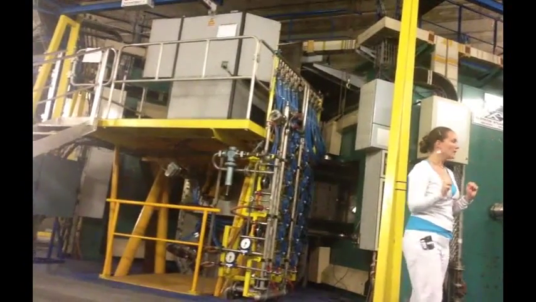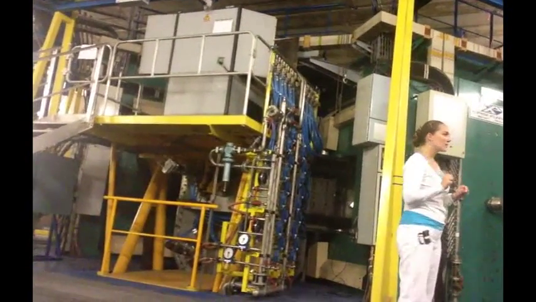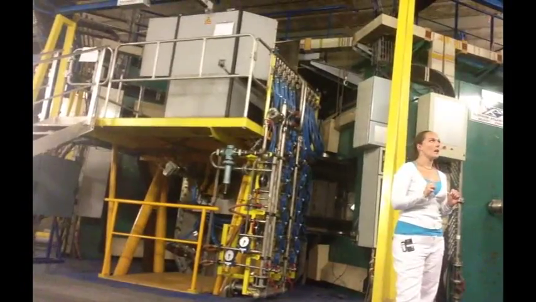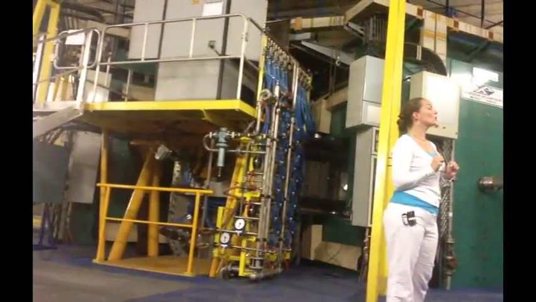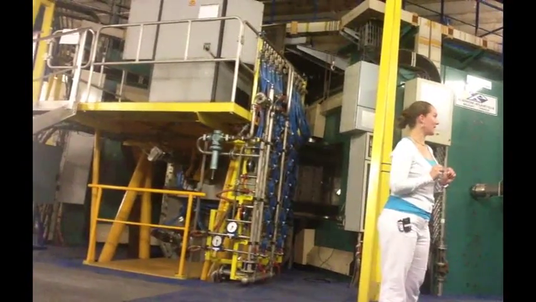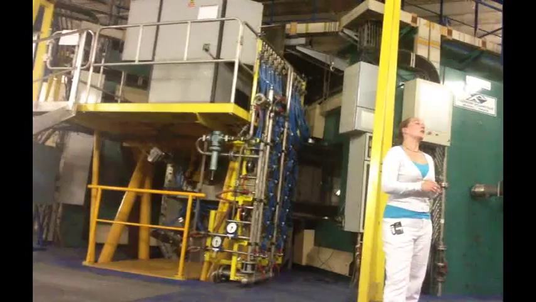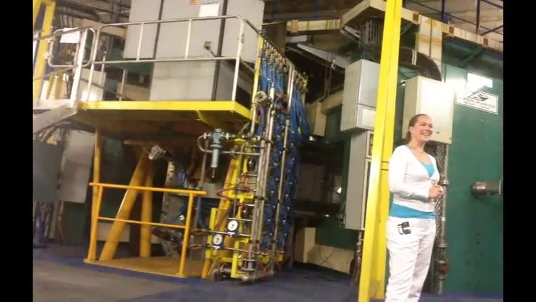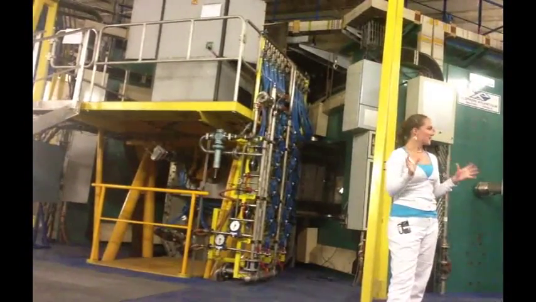So this cyclotron is composed of four electromagnets. Okay? This is a big magnet, and each magnet has a weight of 4,000 tons. These are big cyclotrons.